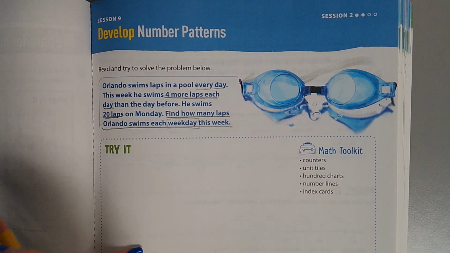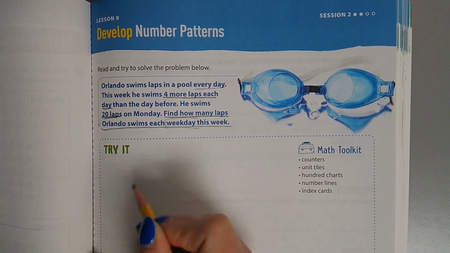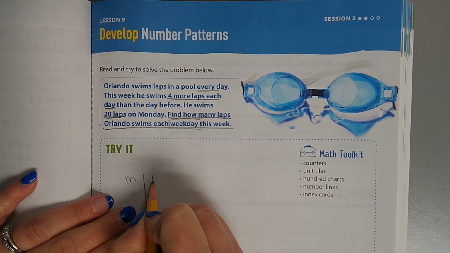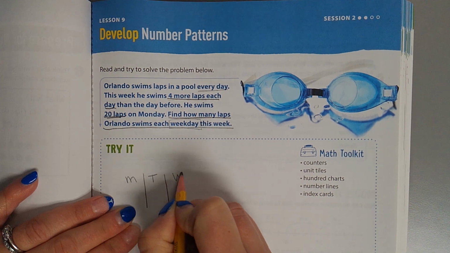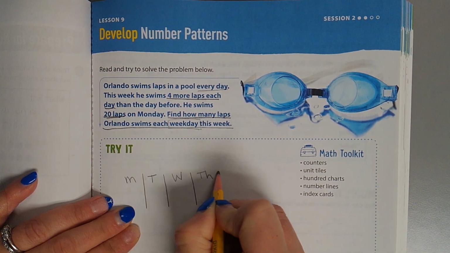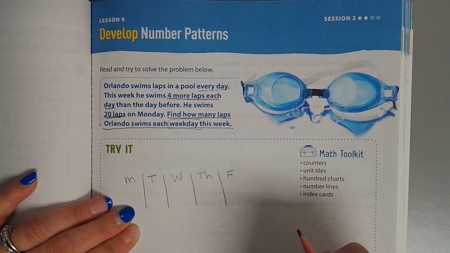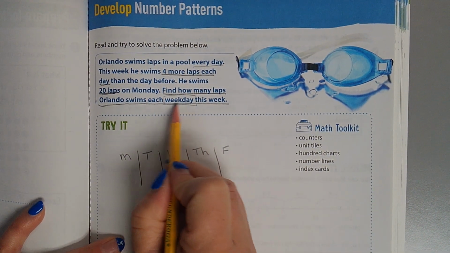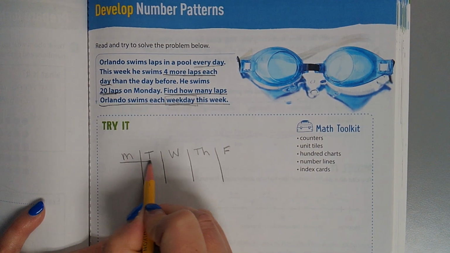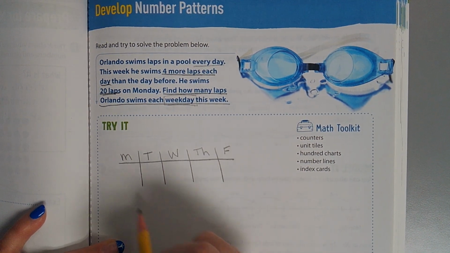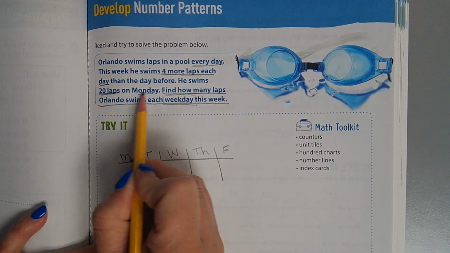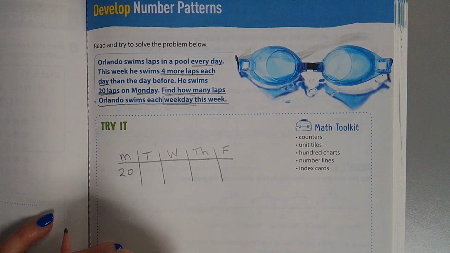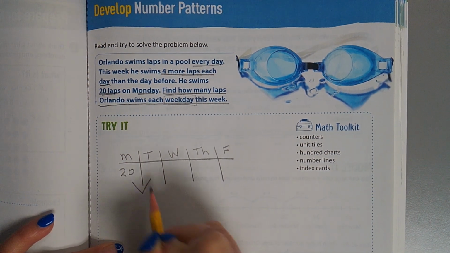So we're going to draw out the days of the week. It doesn't have to be anything fancy. We can just go Monday and just draw a nice little table. Tuesday, Wednesday, Thursday, Friday. Would I include Saturday and Sunday? No, I would not, because it asked me about weekdays, not weekends. Okay. Now on Monday, he started with 20 laps. And now, how would I find Tuesday?